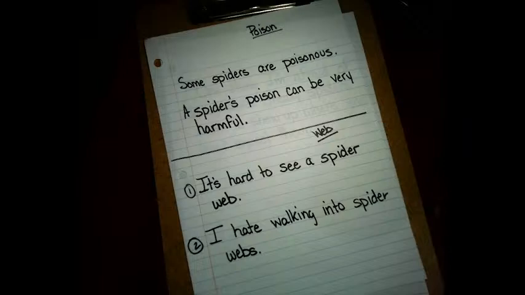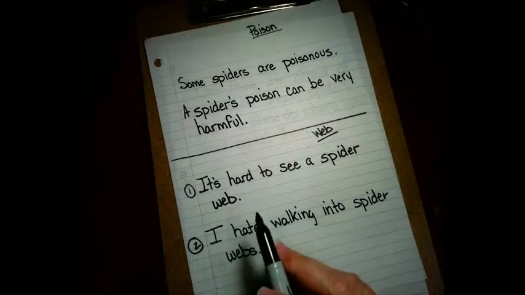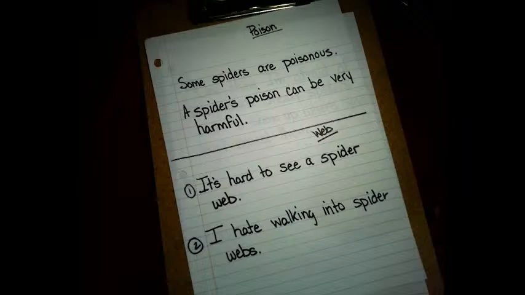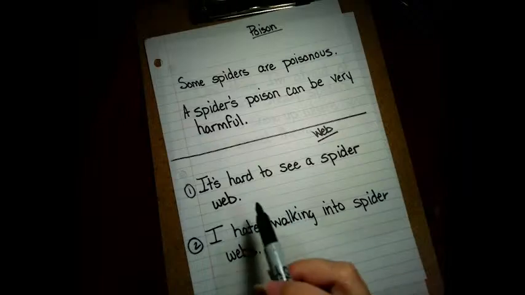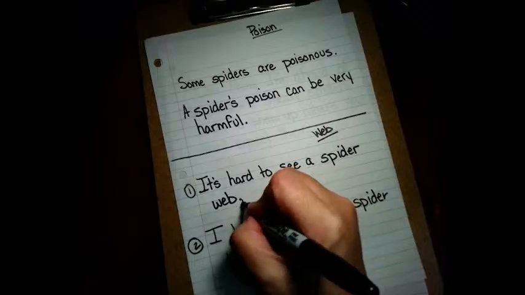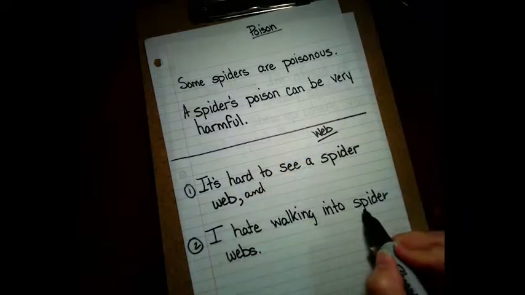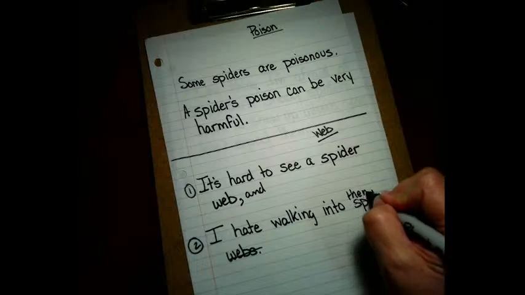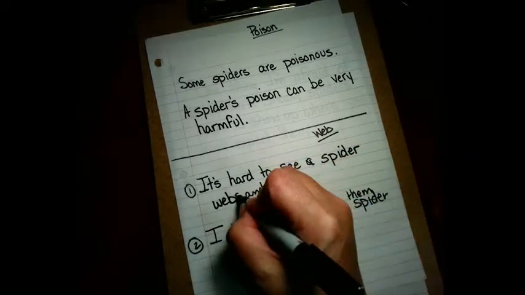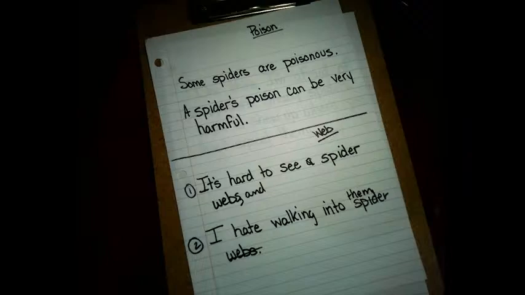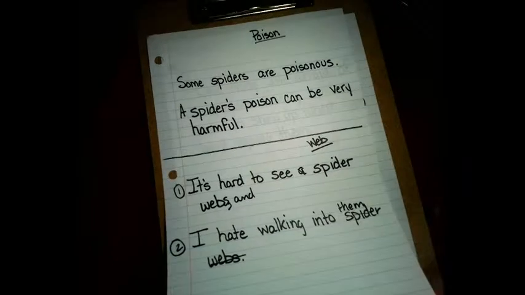So, I have two choices. I can choose one of these. I can figure out a way to put them together. Or, I can let this paragraph have 4 sentences. Any one of those is acceptable. So, is there a way that I could combine those sentences? I could do a comma and I hate walking into them. And I'd have to change that to spider webs. Okay, we can do that. Let's combine them.